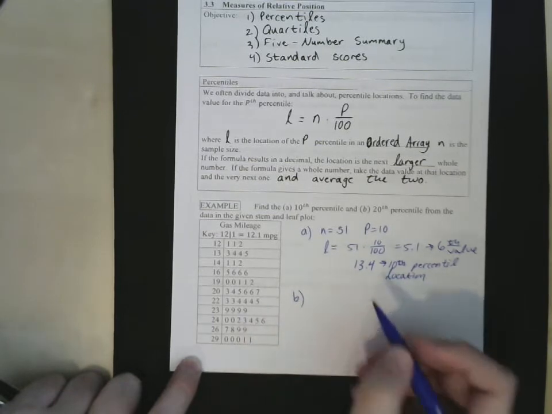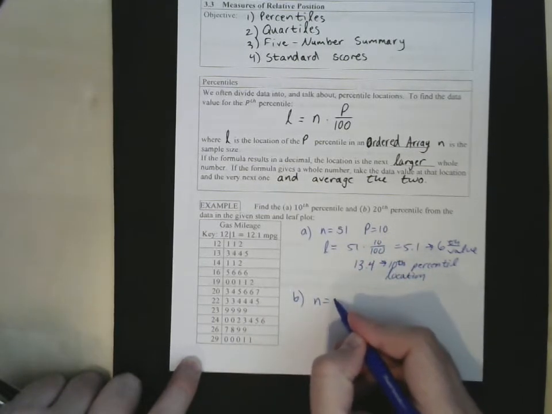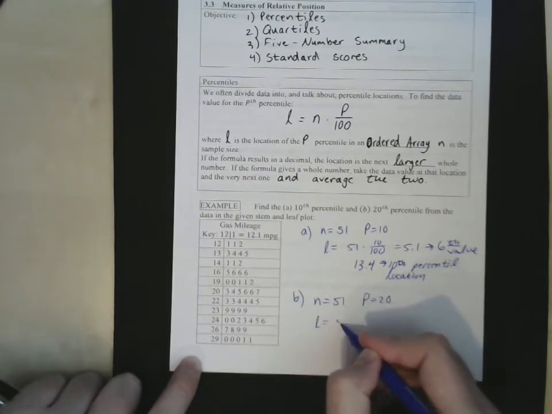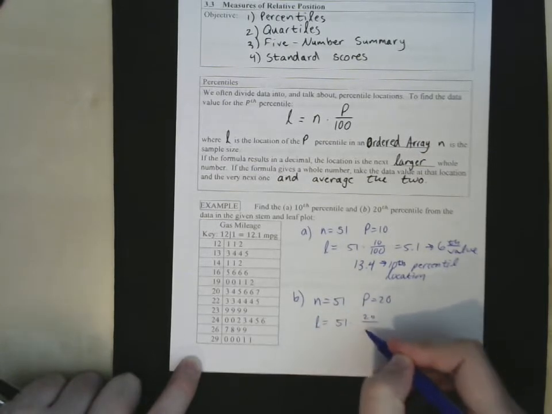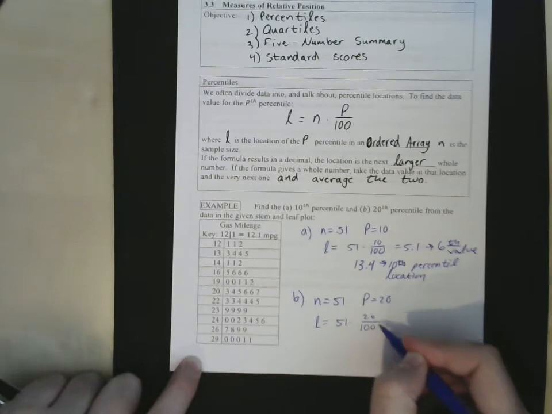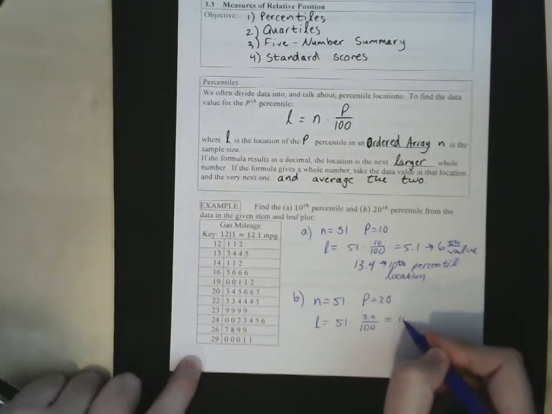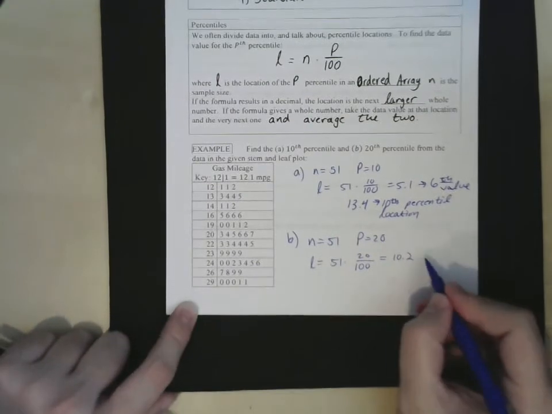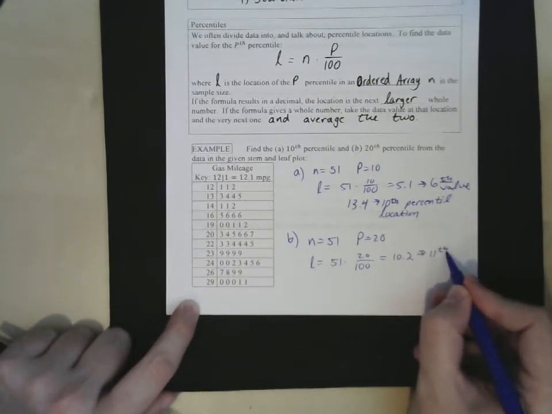So then in part B, if we want the 20th percentile, N doesn't change, it's still 51. P changes to 20. So L is 51 times 20 over 100, which equals 10.2. And so we need to take the 11th data value.